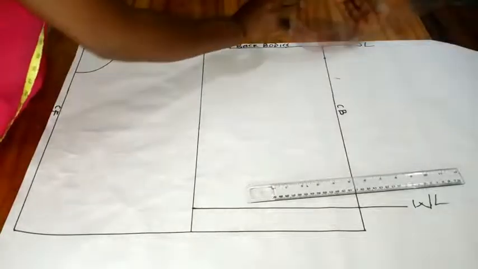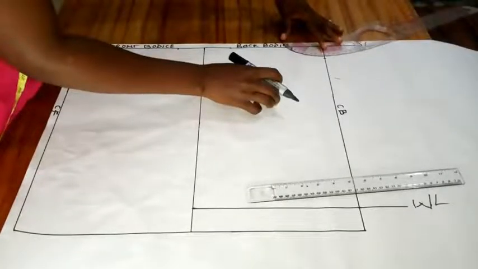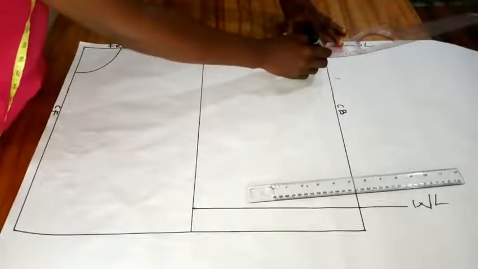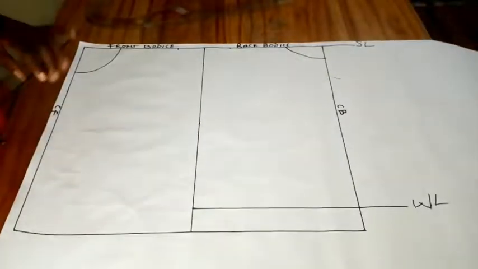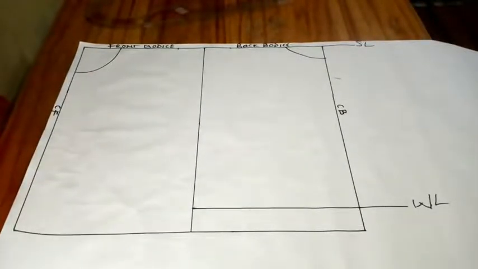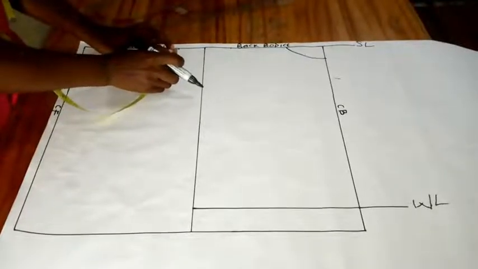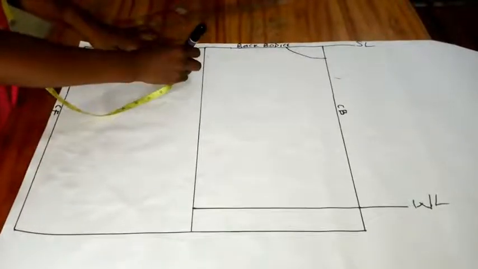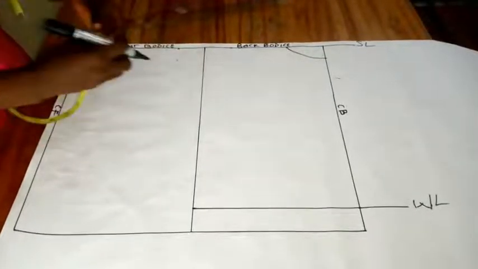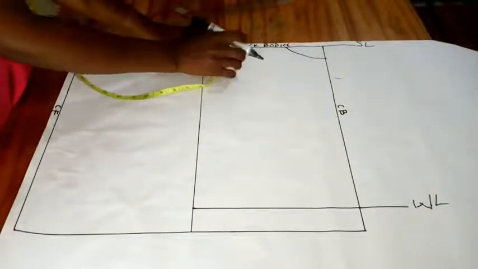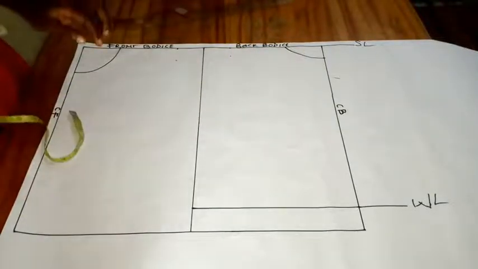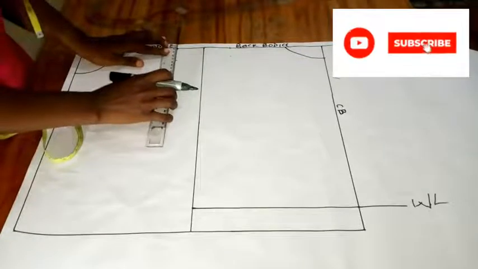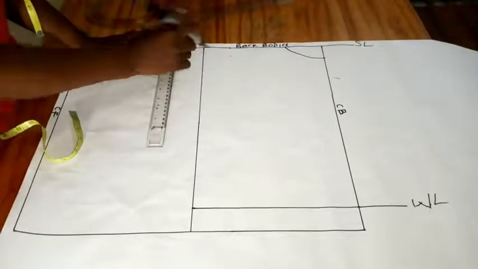So now I'll do the same thing. I'll place my curve this way and I'll just connect. So you can see it's coming out very fine. So the next thing I'll do now is to slant my shoulder. And for that, I'll just come down for the front 1.5. Then for the back, I'll come down by 1 inch. So I'll just connect a straight line this way, this way.